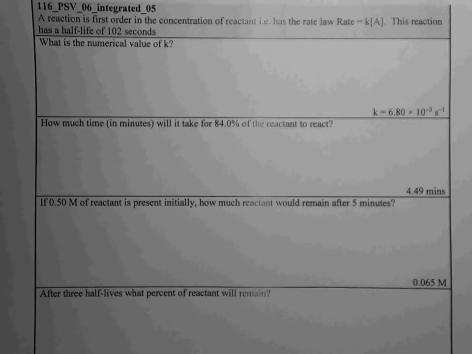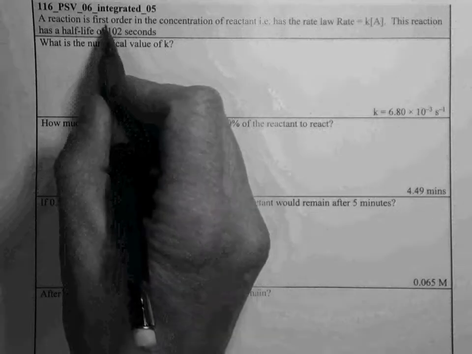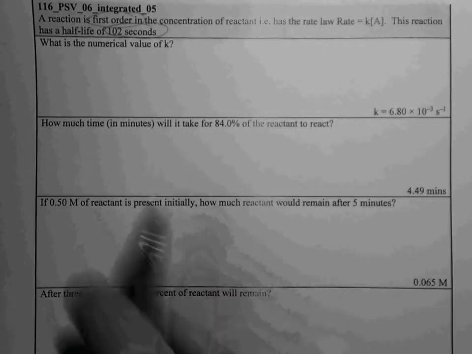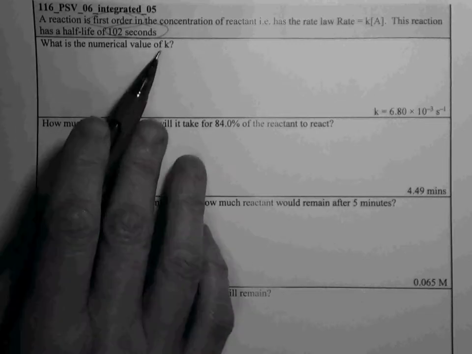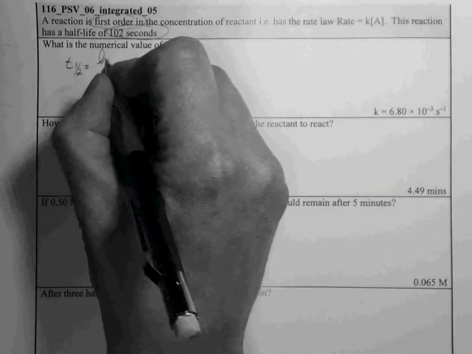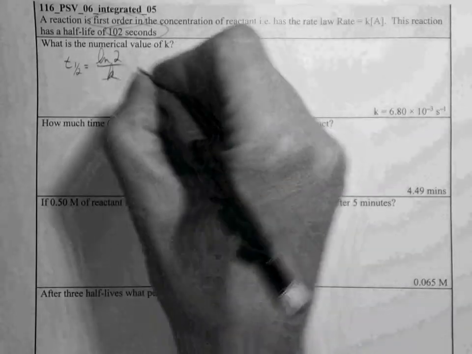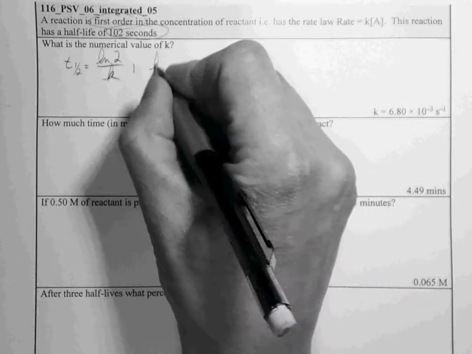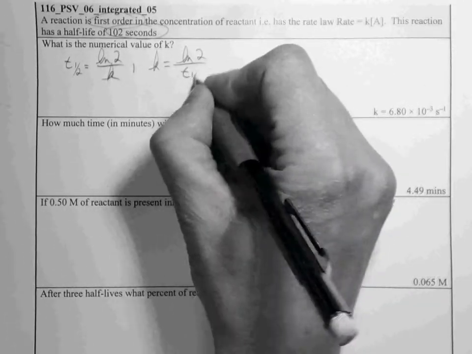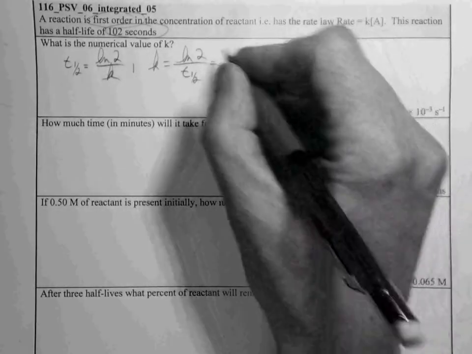This is a kinetics problem. We're told that this reaction is first order and we're given the half-life, and we want to determine first the value of k. We know for first order the half-life is equal to ln 2 over k, so we can easily solve for k: k equals ln of 2 over t half, and put in our values.